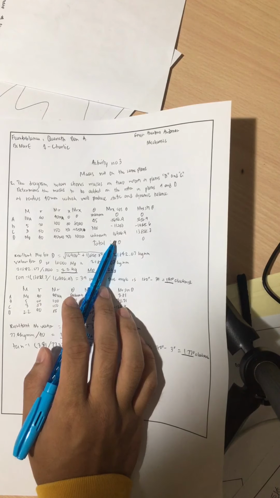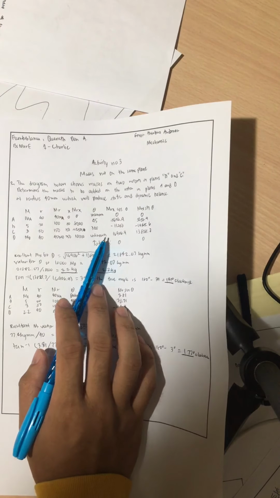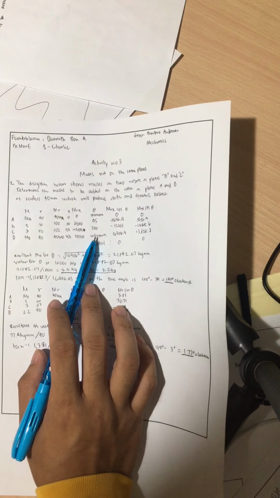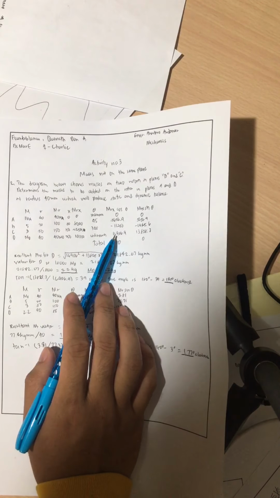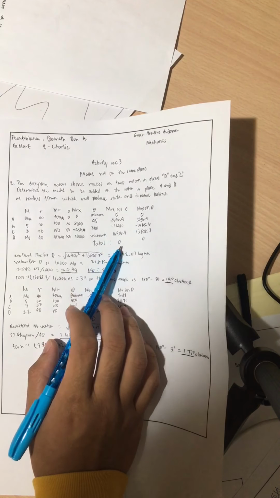We need to make it balance, we need to make the result 0. So for D, there is no angle, it is unknown. We will assume a number that will make the result 0 to make it balance.